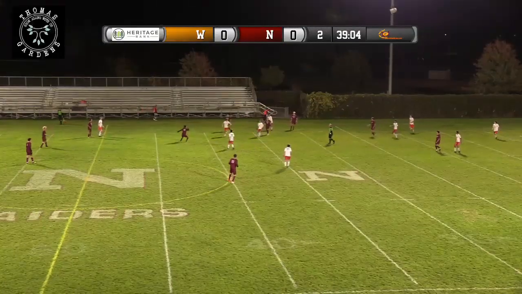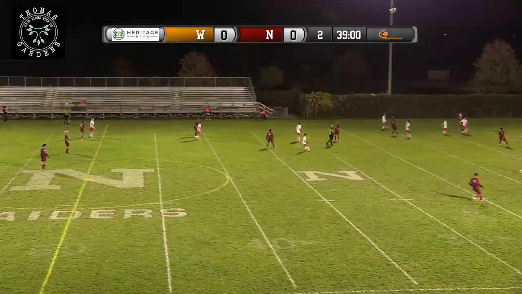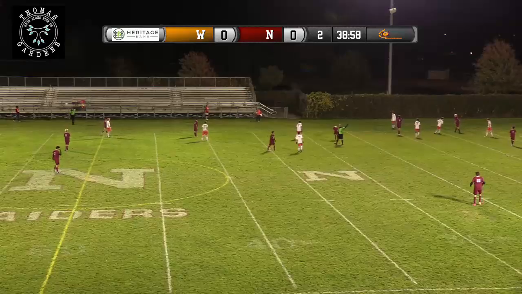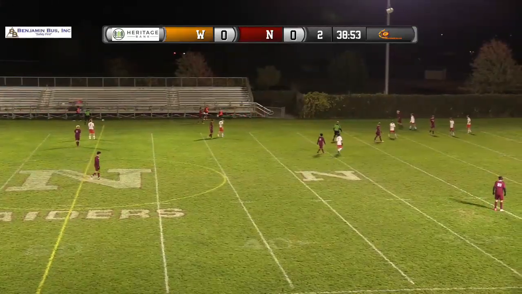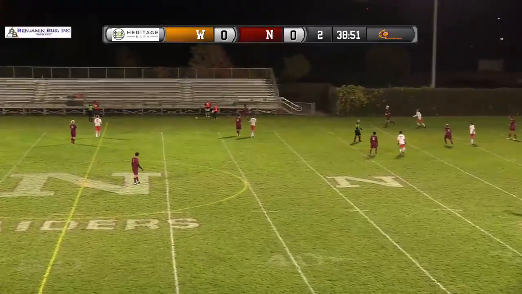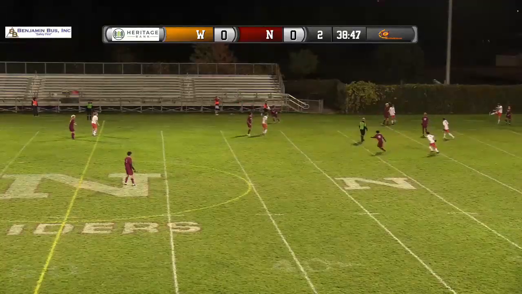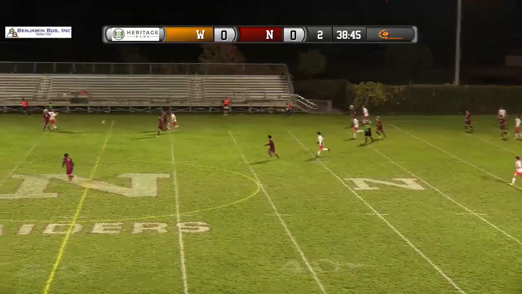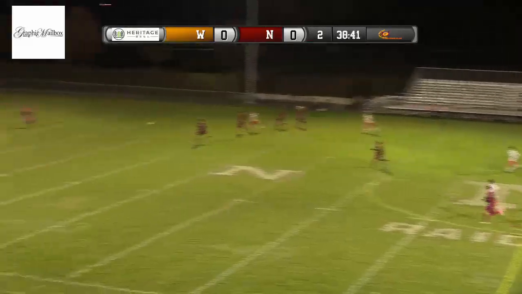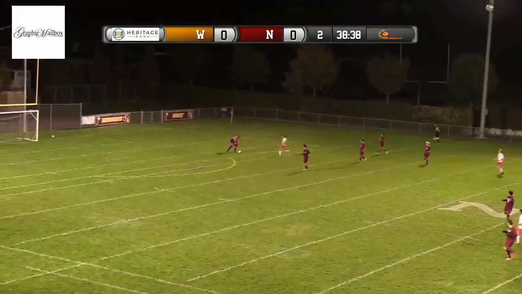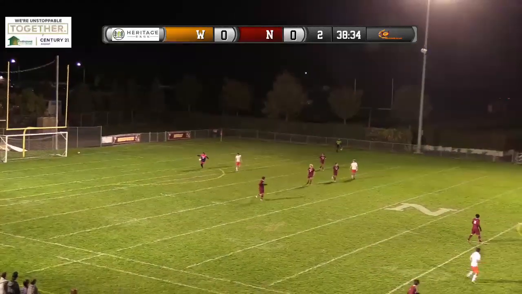Just under 40 minutes left to go in this section quarterfinal game. The winner goes on, and the loser goes home after this game tonight. And if you're the Raiders, you've got to put a goal on early. It's too unpredictable to try and get it later on in the game because the Windhawks are just great at counterattacks. Any change of possession could go their way.